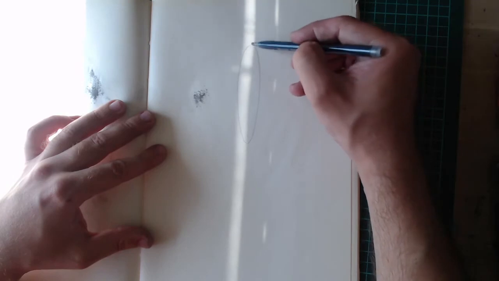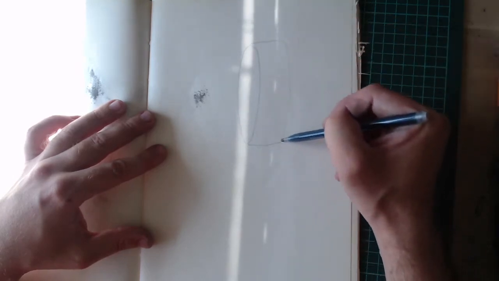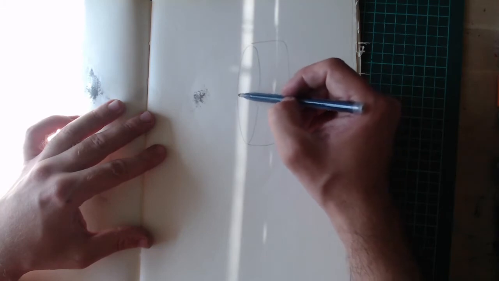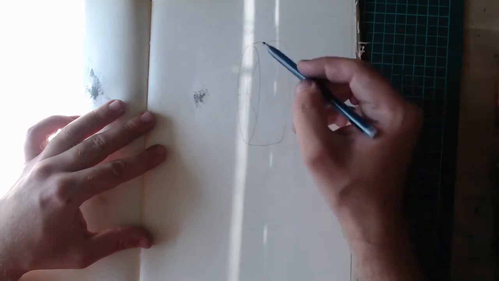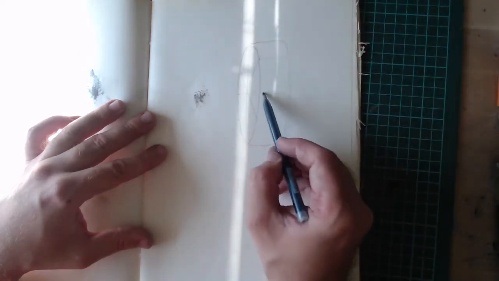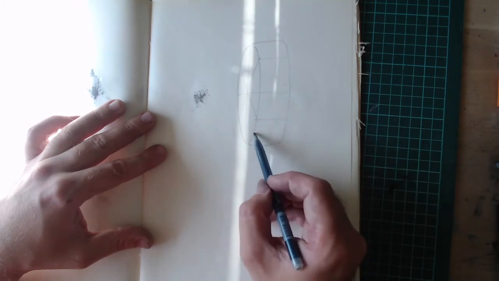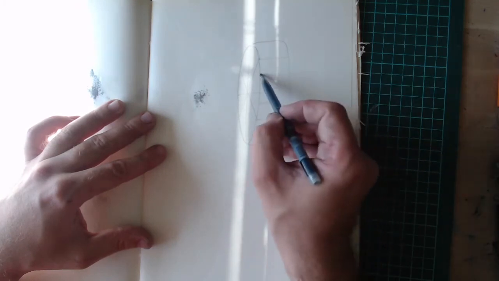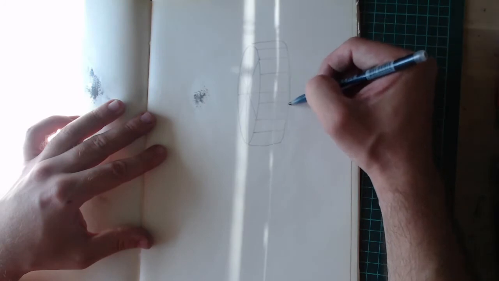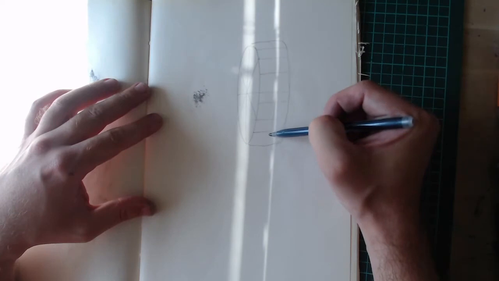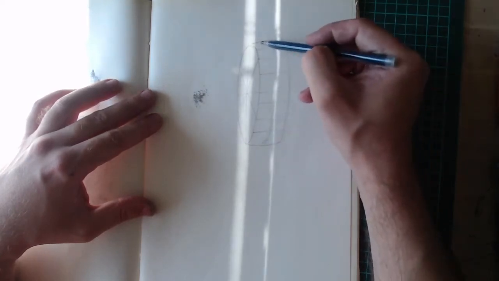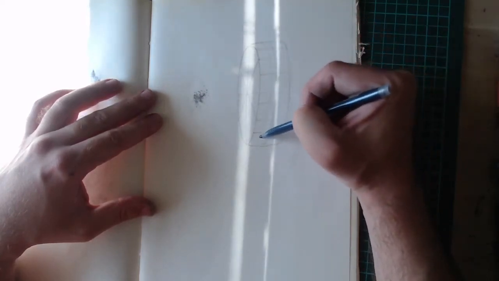Just this time do it like this. So we have an ellipse and we divide it, and we divide it like this. So what is the pattern here? It's like we have some verticals.